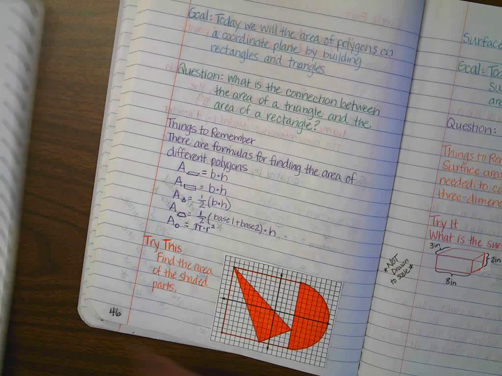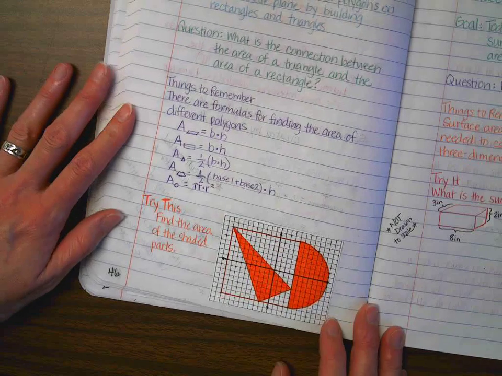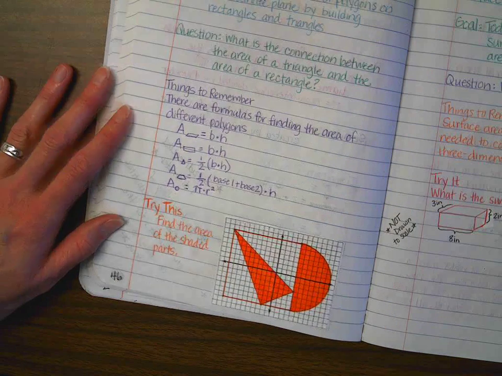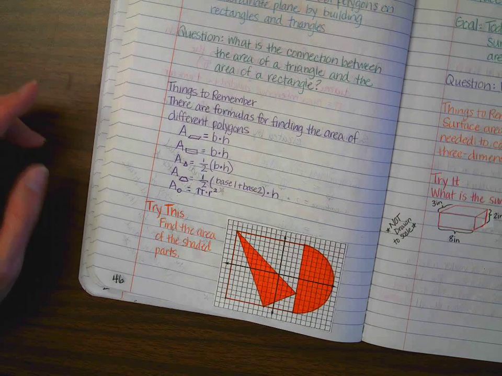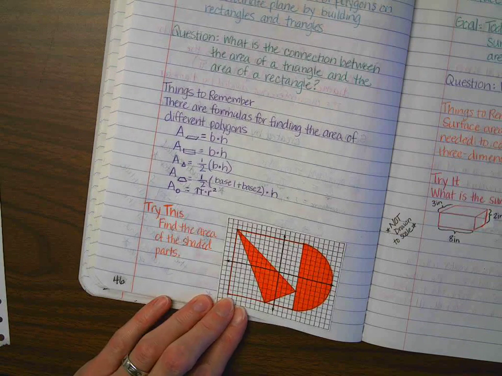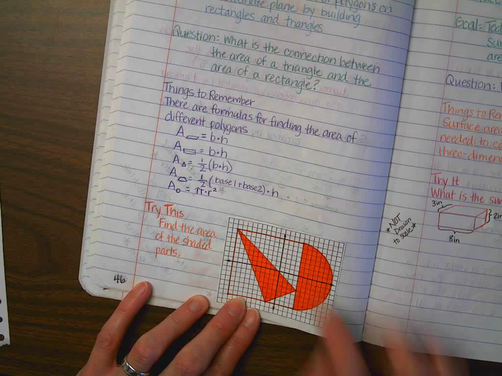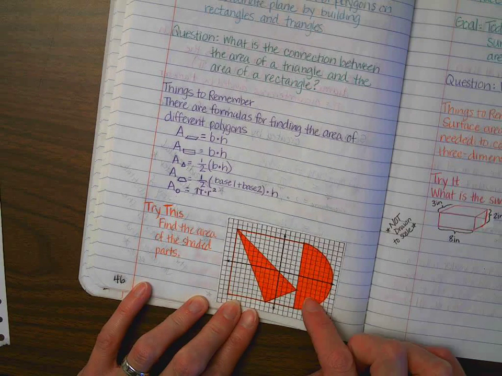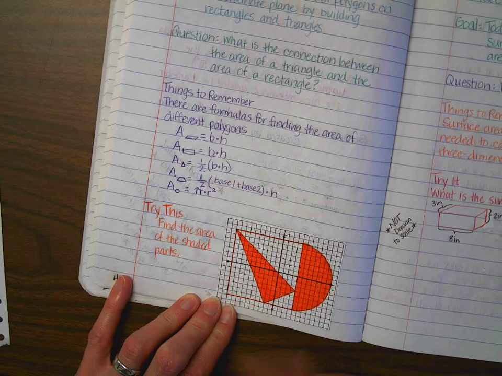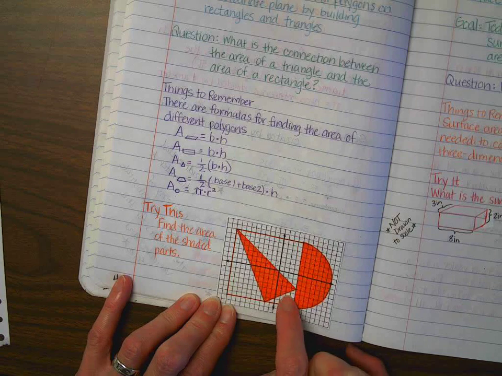Today, what you're going to have to do is find the area of the shaded parts. This is kind of intense, but I want you to try it, because what you see right here is a weird shaped triangle and a semicircle, but don't forget you also have this square, and inside the square are some white triangles.